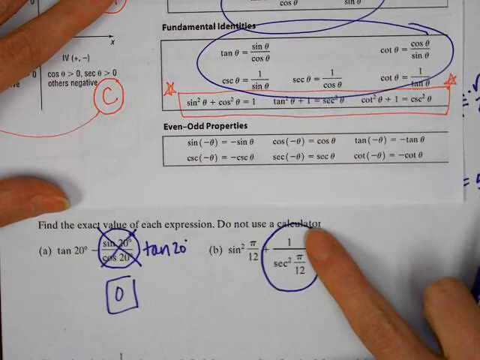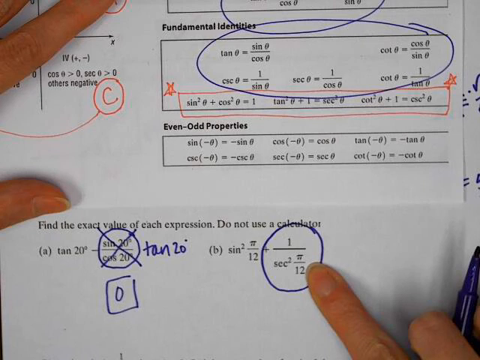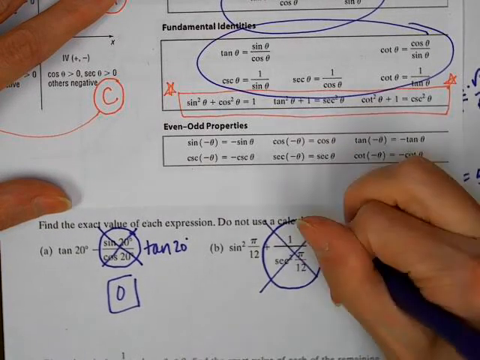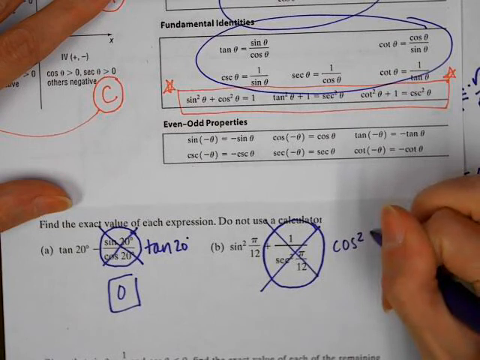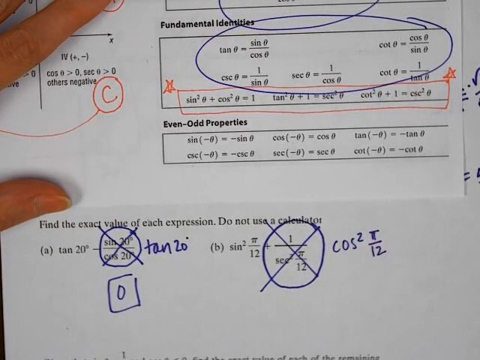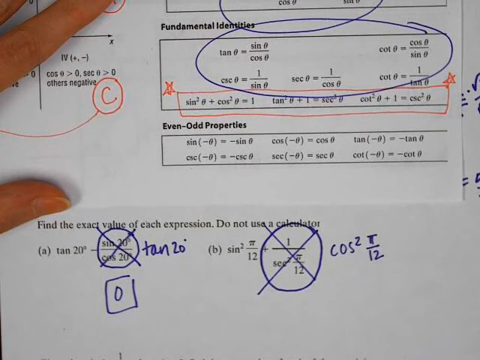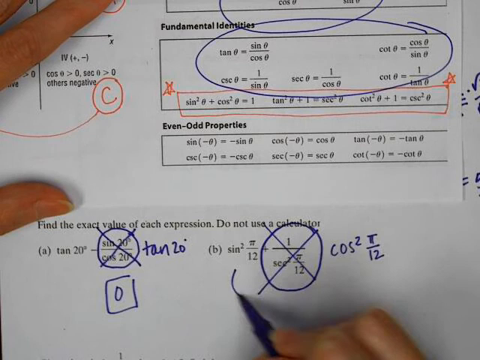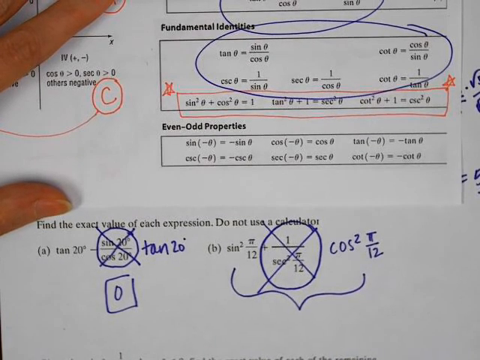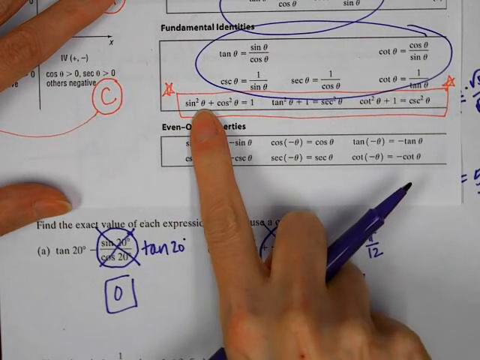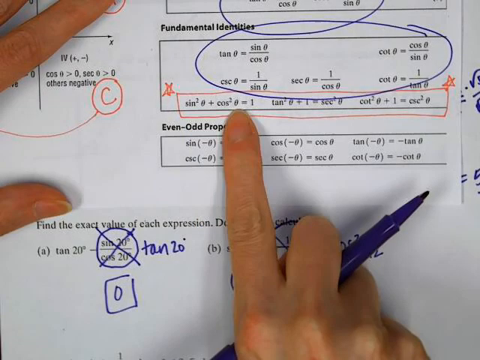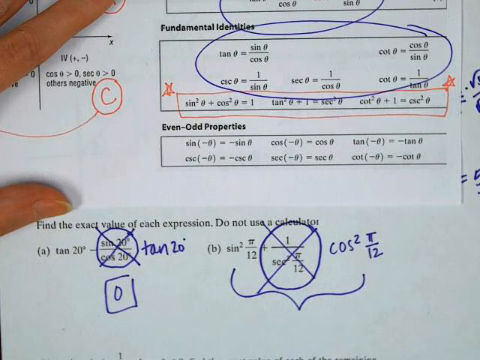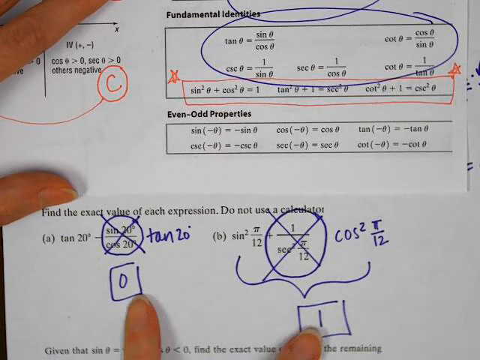So 1 over secant squared of an angle is actually the same as cosine squared of that angle. Right? Because secant and cosine are reciprocal functions. And then what's sine squared plus cosine squared of a common angle? Sine squared of an angle plus cosine squared of the same angle equals 1, regardless of the angle. So these problems are always going to come out nice when you're using the identities.